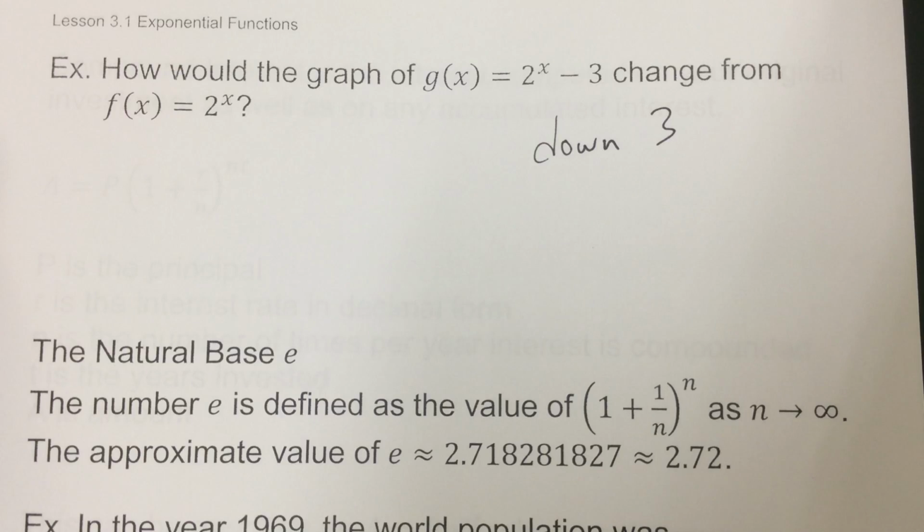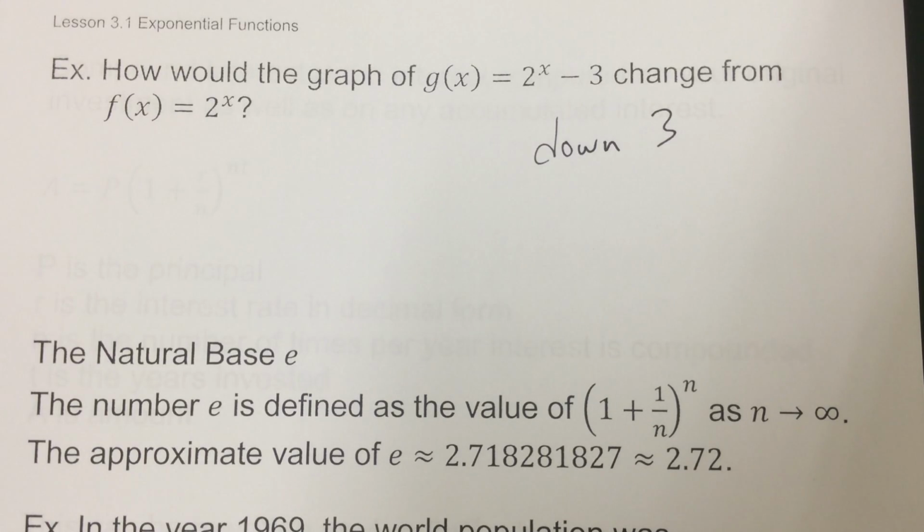Now, the natural base e, so the number e here is defined as the value of (1 plus 1 over n) raised to the n, as n goes to infinity. So as n gets as big as it can, what value would we get? Now, they approximate that value to be 2.72.